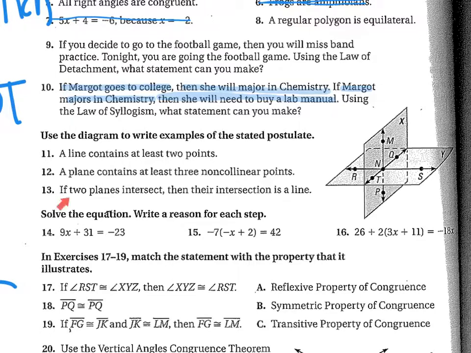And number 13, if 2 planes intersect, their intersection is a line. So what's the line where plane Y and plane X intersect? Which line would that be? Name the line.